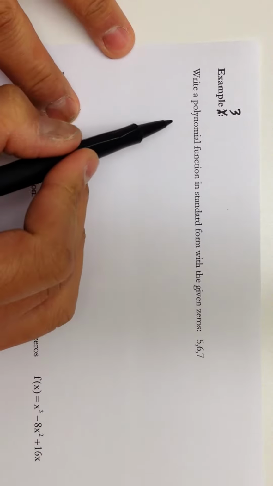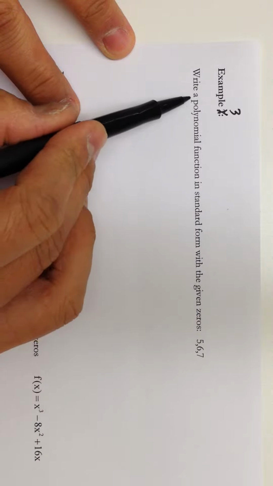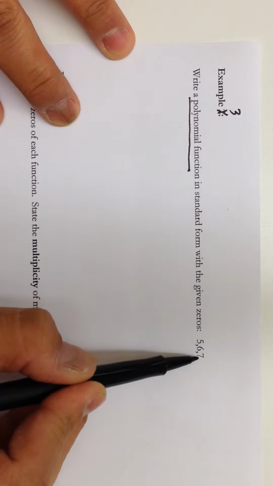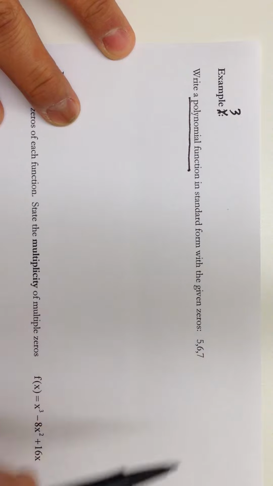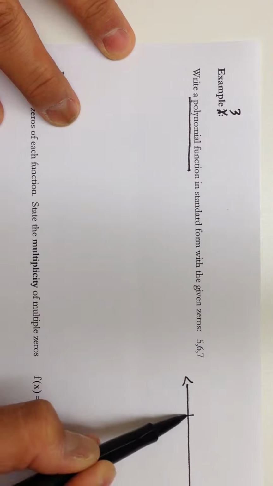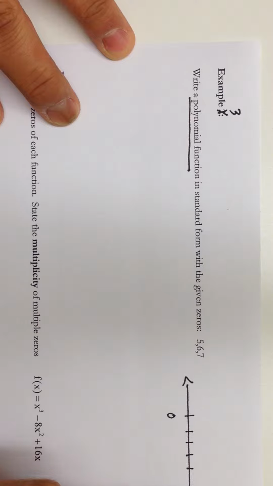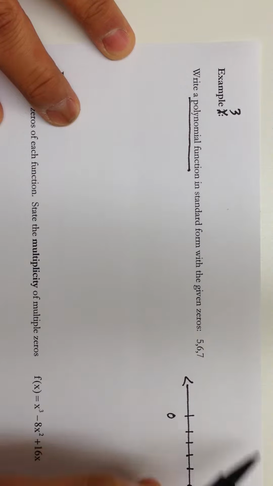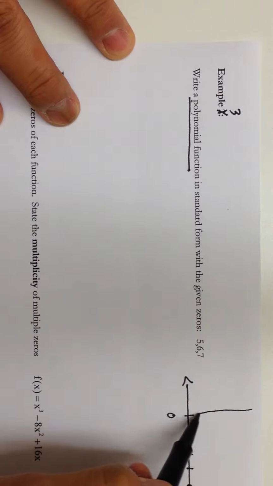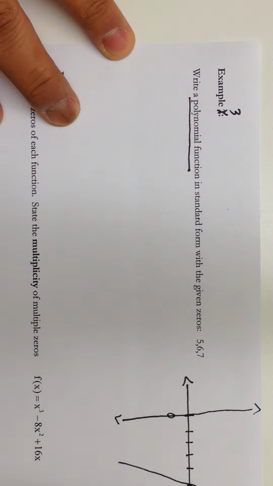So, example number 3, I wanted to show you how to write a polynomial function if these are the points where it crossed the x-axis. Say this is your x-axis, here's where 0 is, and you have 1, 2, 3, 4, 5, 6, and 7. Your graph crossed the x-axis at 5, 6, and 7, so it might look like this. Here might be your y-axis. I don't know what it does, but here's what it does.